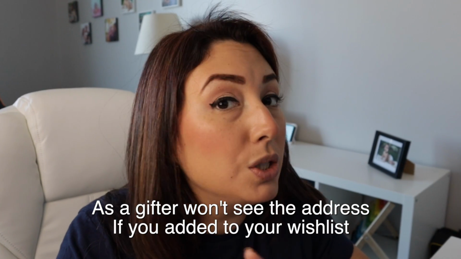To select it, not to see it. For the person who is going to view your wish list, it's going to only display the city and country where you are located, not the address. Amazon won't disclose your address, okay?